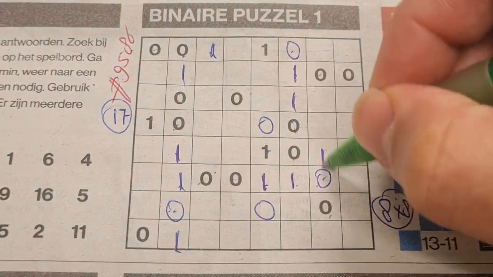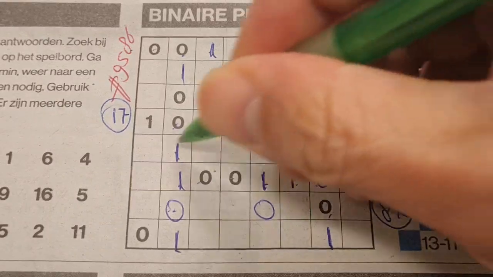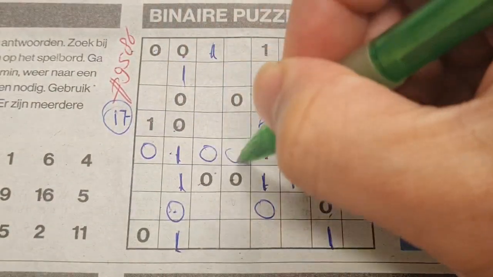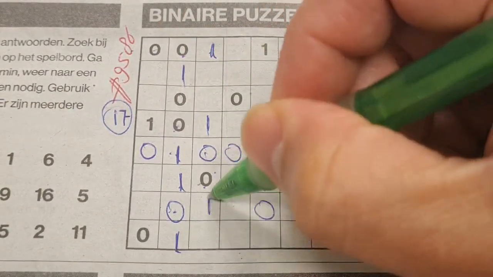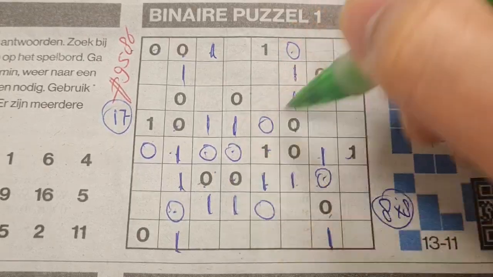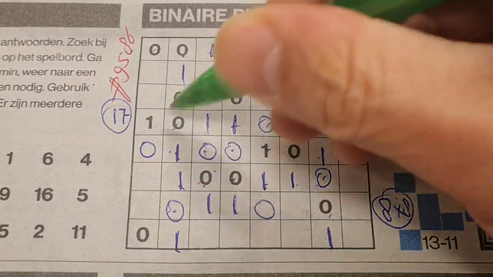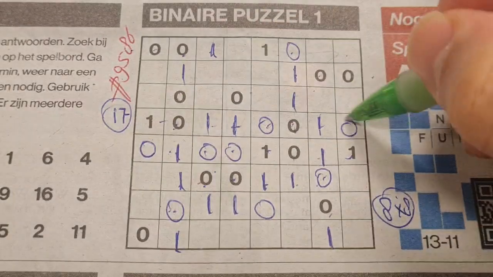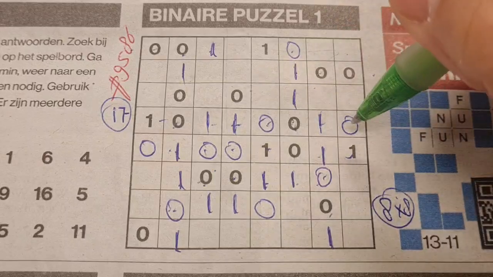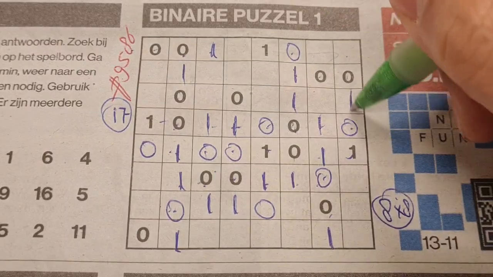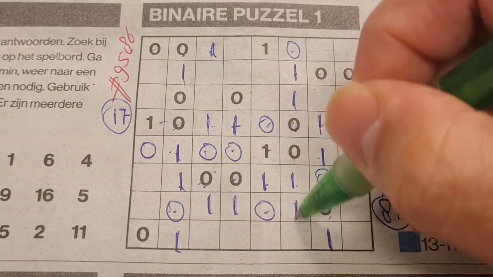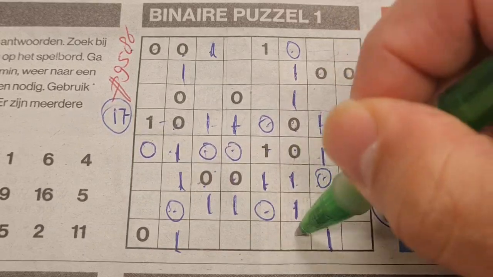Double 0's, here one, there one. 4 ones we have here, so the rest are 0's. Double 0's, here one, there one. 4 ones we have here, so the rest are 0's. And between the 0's comes a 1. Between double ones, here no, there no.